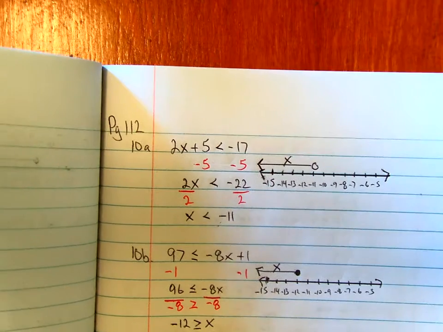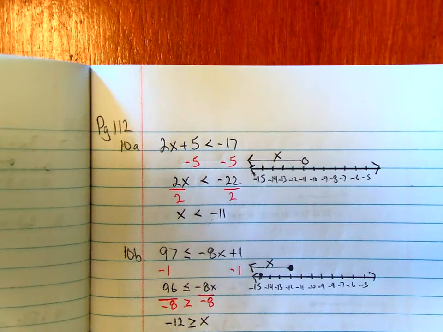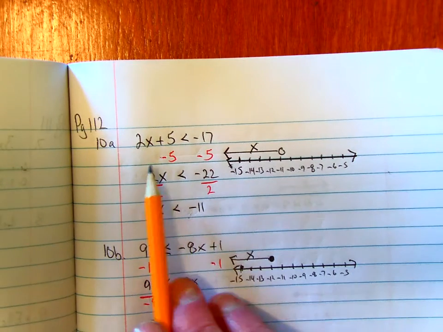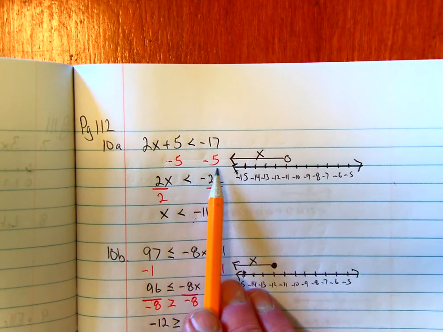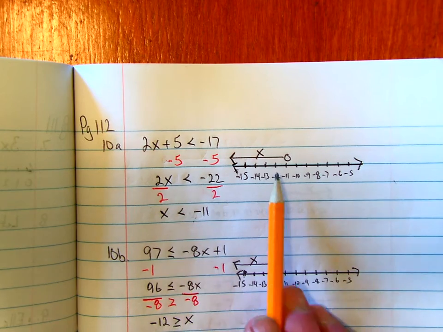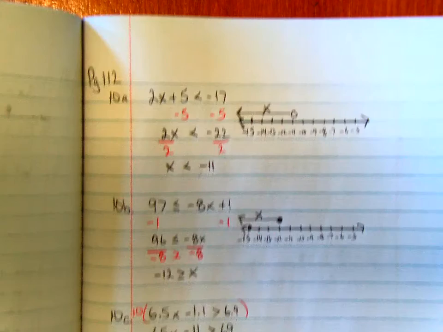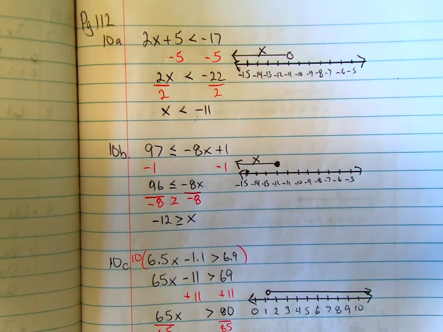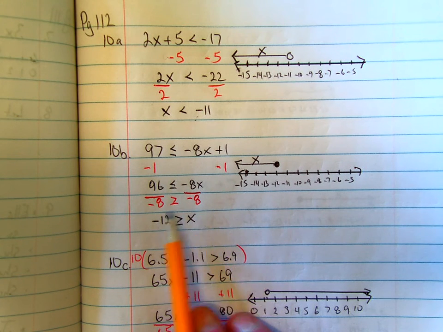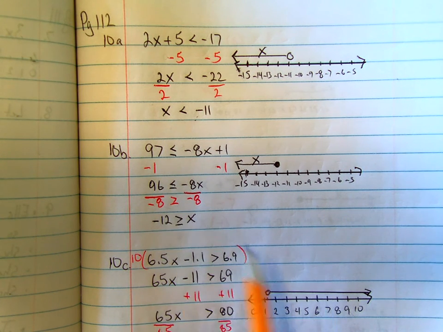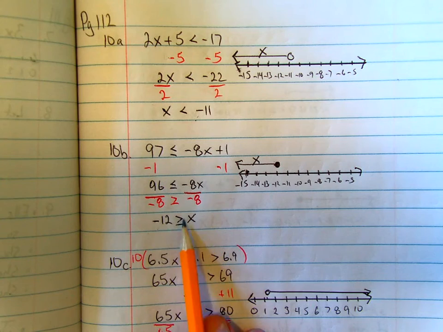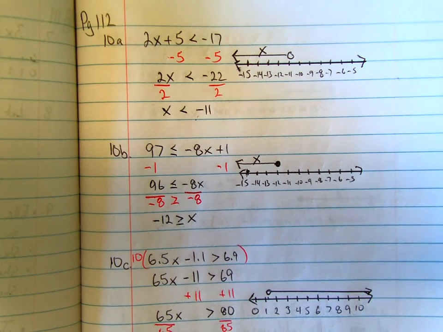Page 112, 10A, they're asking us to solve, show our work, and graph. So again, I subtracted 5 from both sides. I divided both sides by 2, got x less than -11, and I'm showing it on a graph. 10B, I'm subtracting 1 from both sides. I'm dividing both sides by -8. Since I divided by a negative, I reversed the inequality sign, and I got -12 is greater than or equal to x. So x is less than or equal to -12, and that's what I graphed.